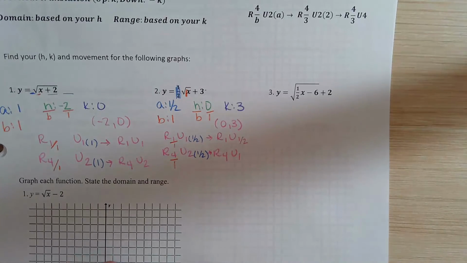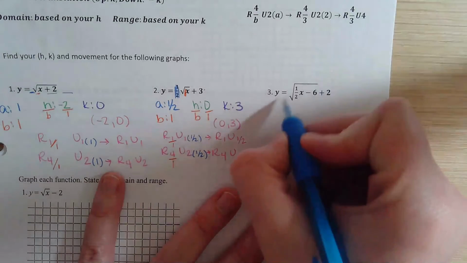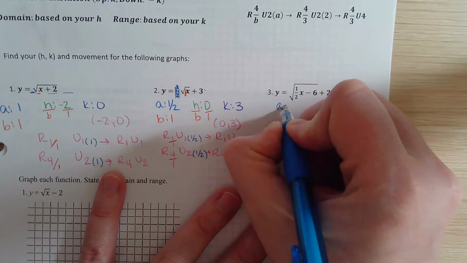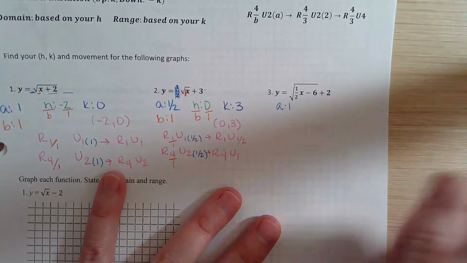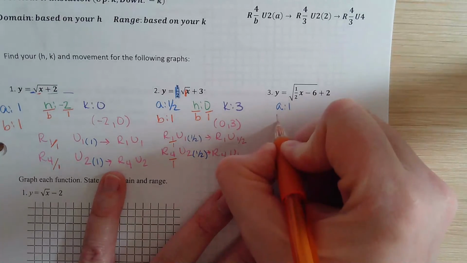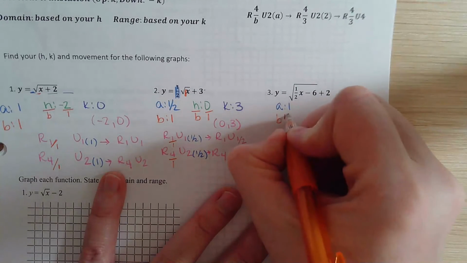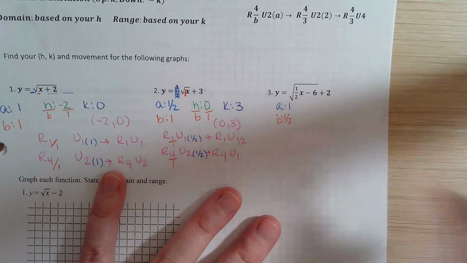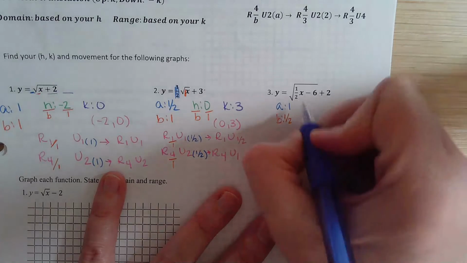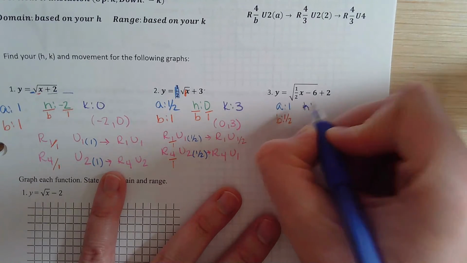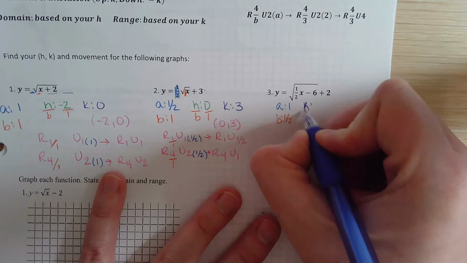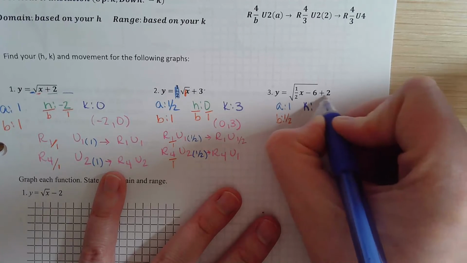Last but not least, on this last equation here, value outside, A is 1. B is a half. H is the opposite. Oops, we'll do K first since I grabbed K's color. K is 2.